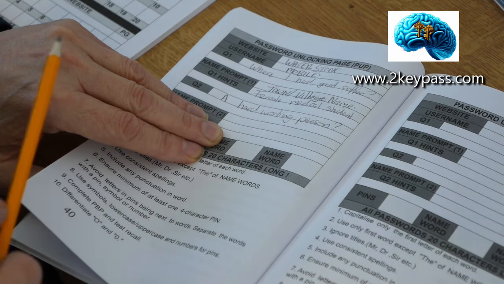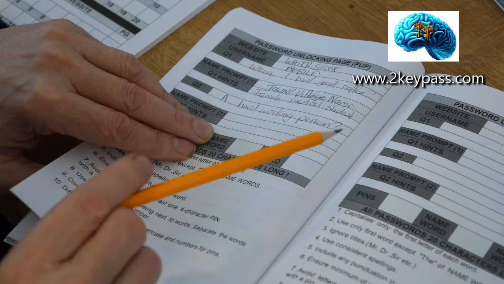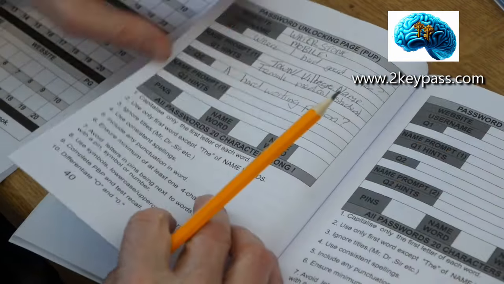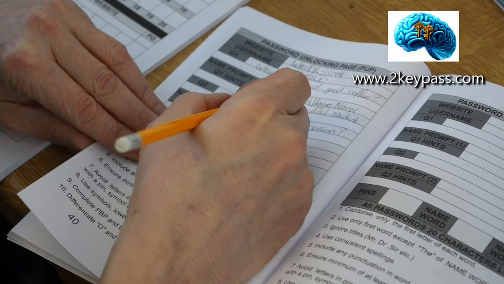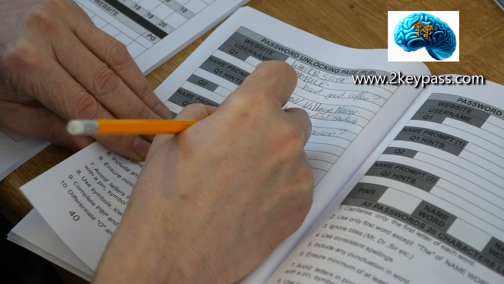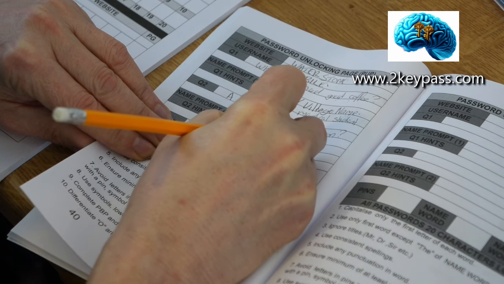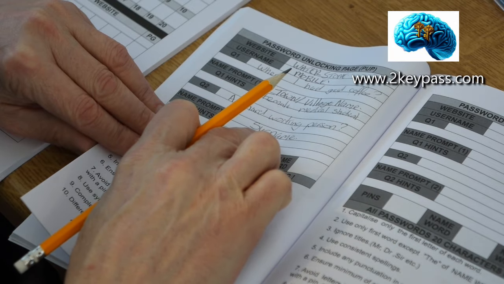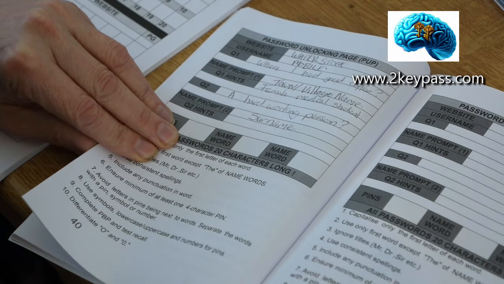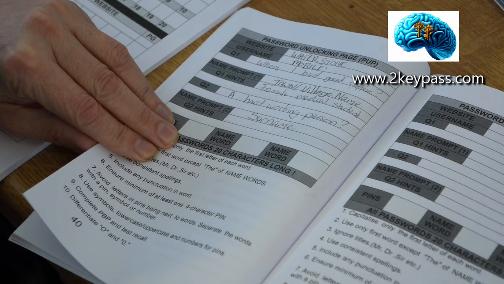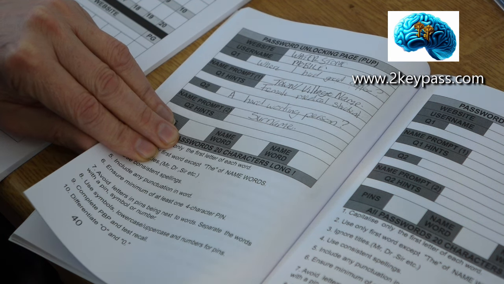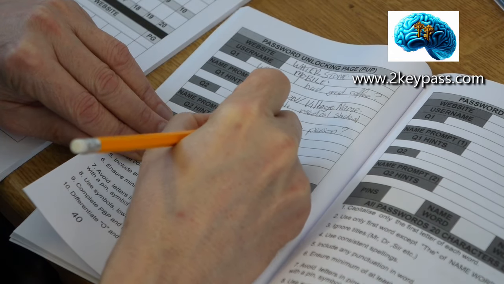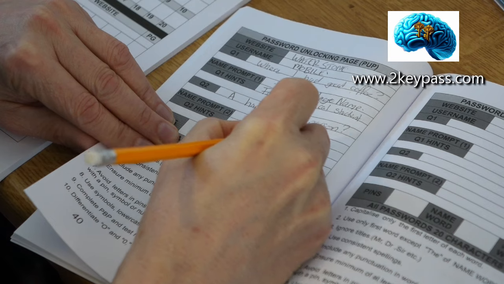So this is a hard working person, and the name prompt I'll use is the surname, as there are loads of name prompts to pick from. For the hint, I've got to think of a hard-working person, their surname, and something that associates with them. So wonky parking, because they're very bad at parking even though they're hard-working. So I'll put wonky parking.